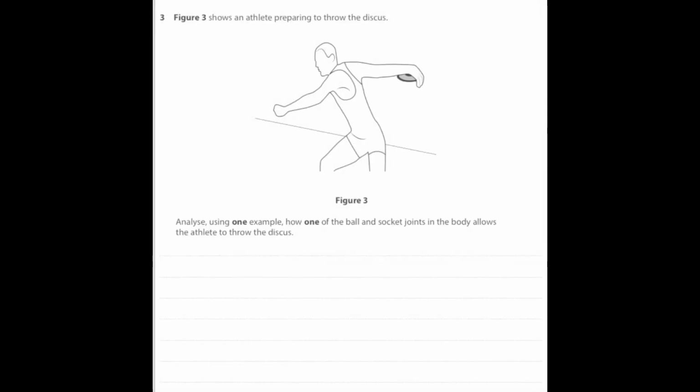Okay, so let's move on to question 3. So, figure 3 shows an athlete preparing to throw the discus. Analyze using one example how one of the ball and socket joints in the body allow the athlete to throw the discus.